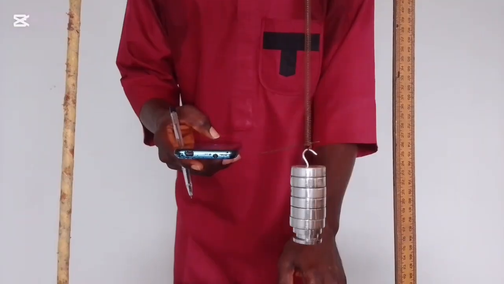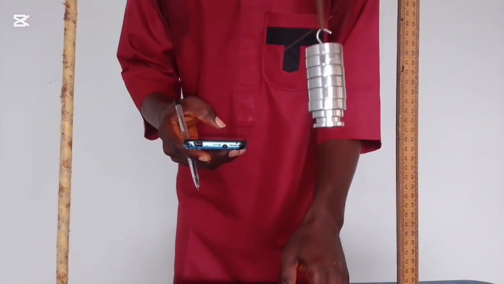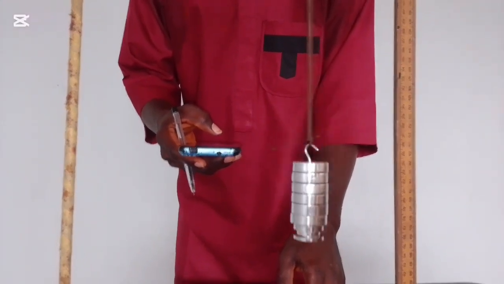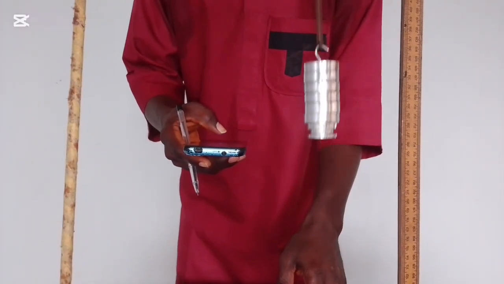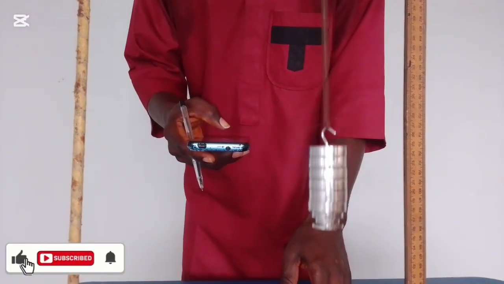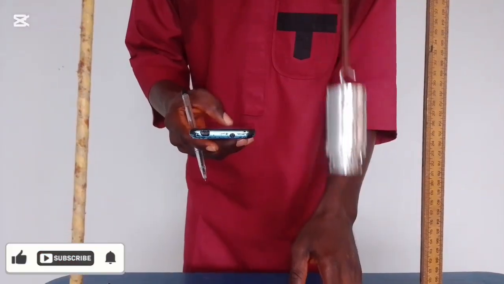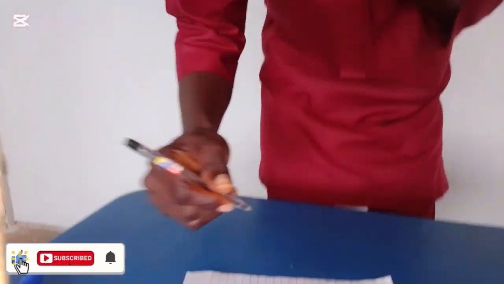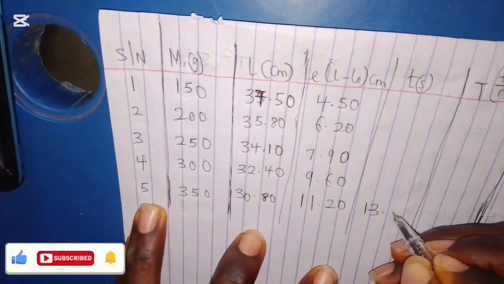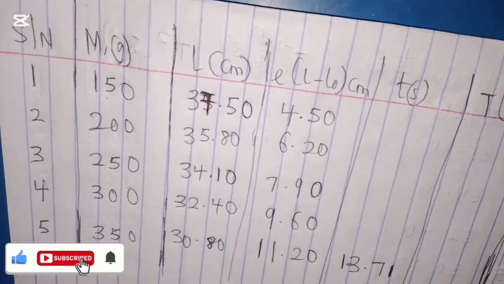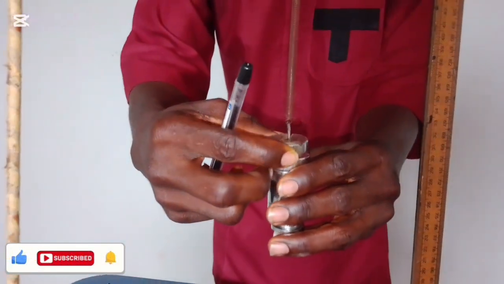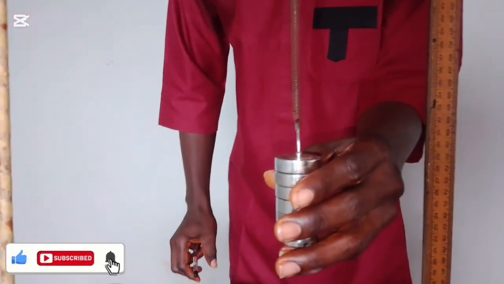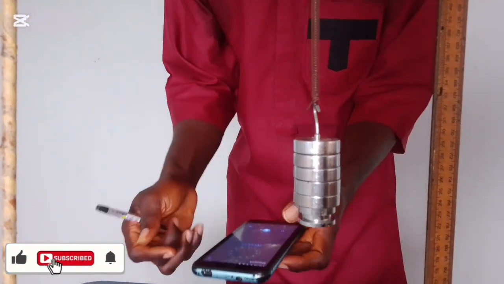1, 2, 3, 4, 5, 6, 7, 8, 9, 10, 11, 12, 13, 14, 15, 16, 17, 18, 19, 20. At 20 oscillations, our time is 13.71. Now let's remove 50, so for 300, we'll do our oscillation and get our time taken for 20 oscillations again.